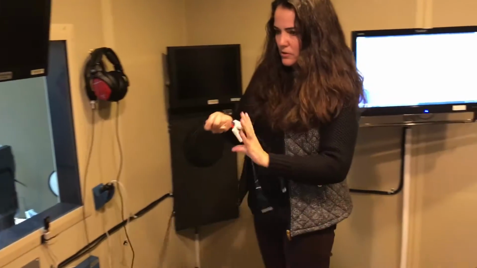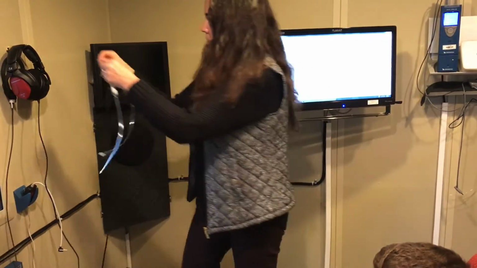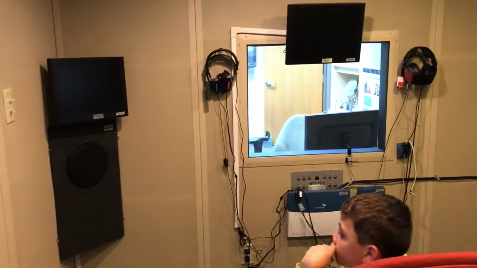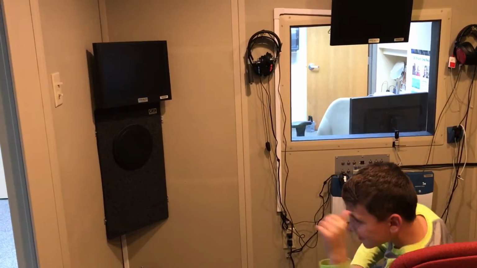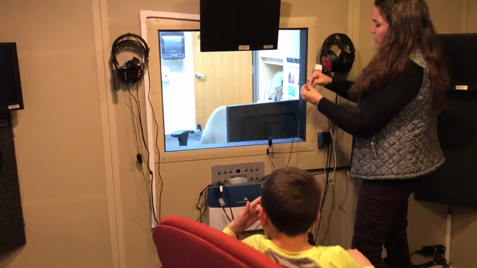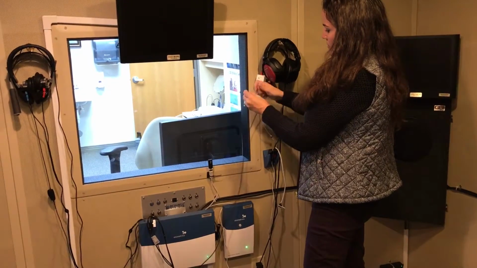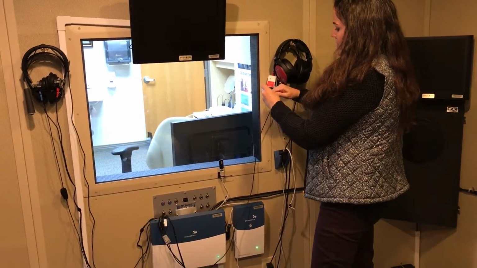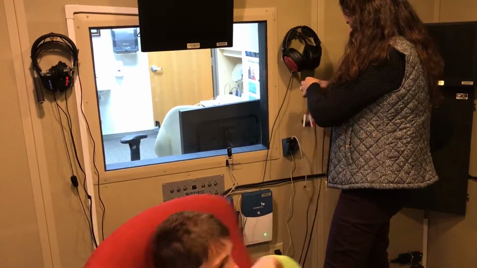These are the insert earphones that we place inside the patient's ears. Actually, I need to grab some tips for that. Insert earphone tips are disposable, so you get new ones for every patient. You'll put them on the very end. For diagnostic testing, we usually use insert earphones.